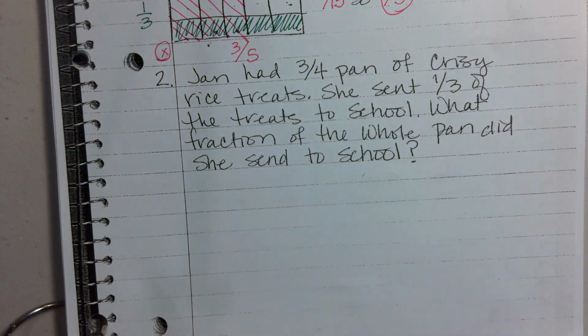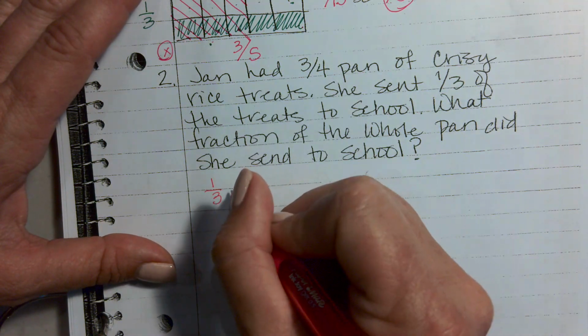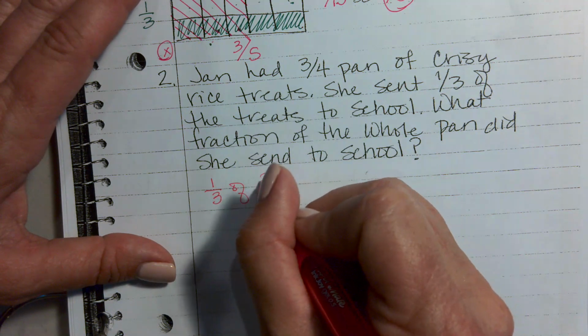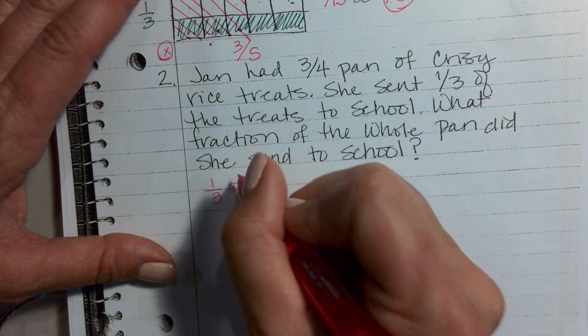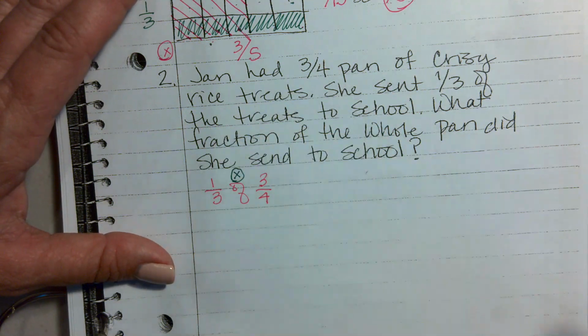Okay, moving on. Jan, again, had 3/4 pan of Rice Krispie treats. She sent 1/3 of the treats to school. What fraction of the whole pan did she send to school? So 1/3 of 3/4 really equals multiplication, right? Is and of.